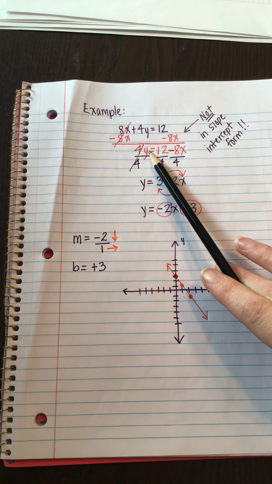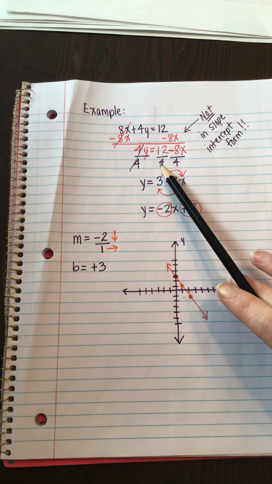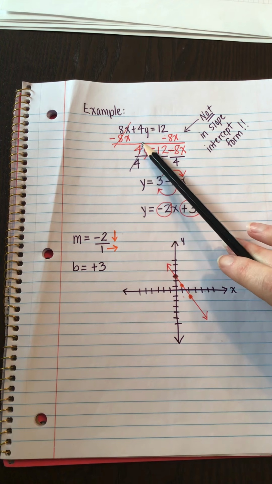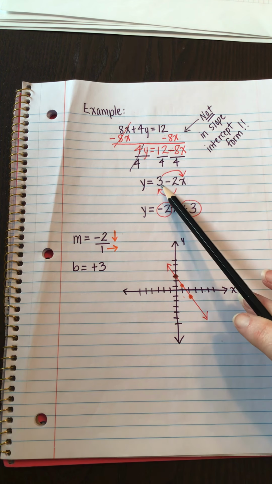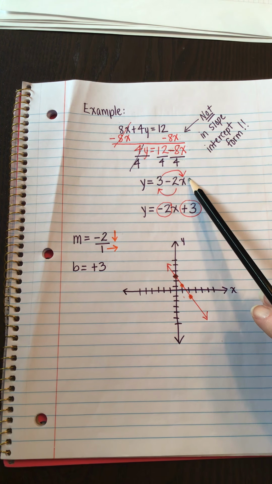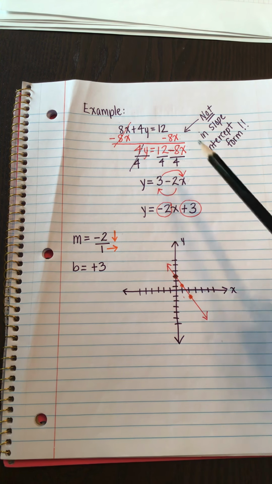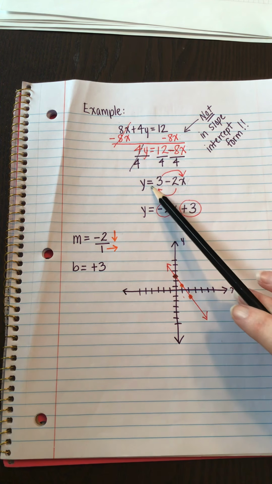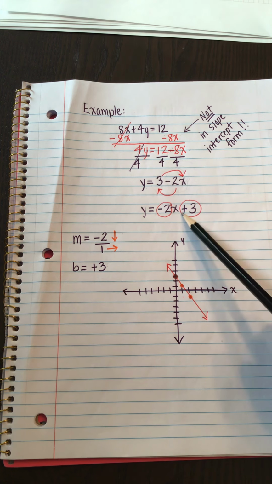Then this is 4 times y, so you need to do the opposite and divide. And what you do to one side, you have to do to the other. So I'm dividing everything by 4. That will cancel out the 4's and leave me with just y. 12 divided by 4 is 3. Negative 8x divided by 4 is a negative 2x. Then we want to switch this so it's in that y equals mx plus b form. Remember, this is a negative 2x, so you have to move that whole thing over, negative 2x. And this is a positive 3, so I have to put plus 3.